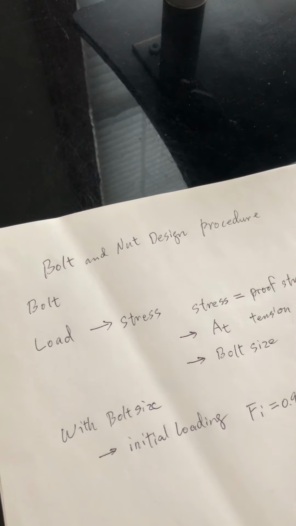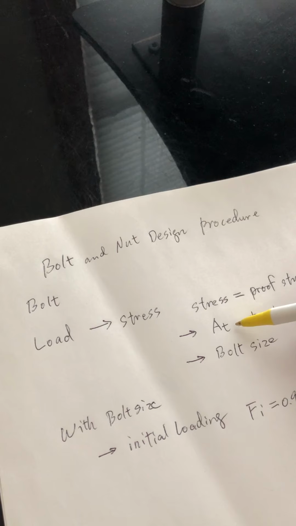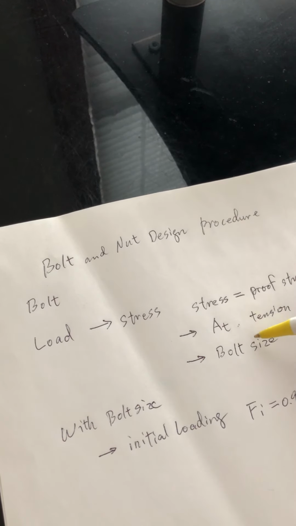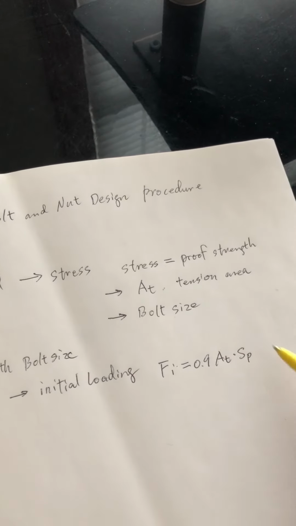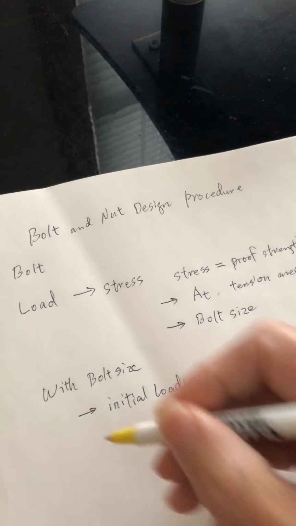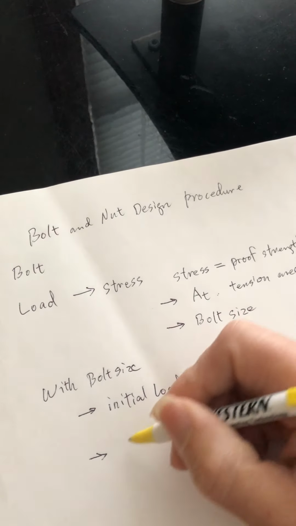Now, this AT and the earlier AT probably will not be the same, because once you find both sides, this may not be exactly the AT. I'll explain this later. With the proof strength, you find the initial loading. And from that, you can find the tightening torque.